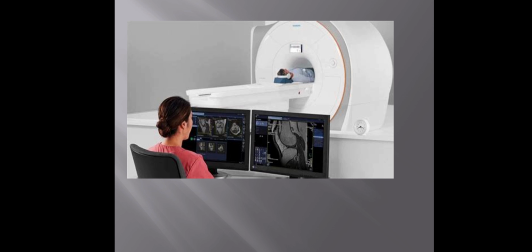and PET scans. MRI is a medical application of nuclear magnetic resonance, which can also be used for imaging in other NMR applications, such as NMR spectroscopy.